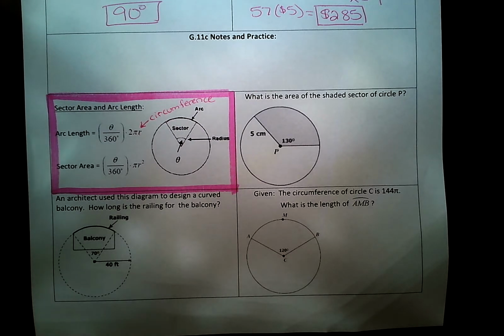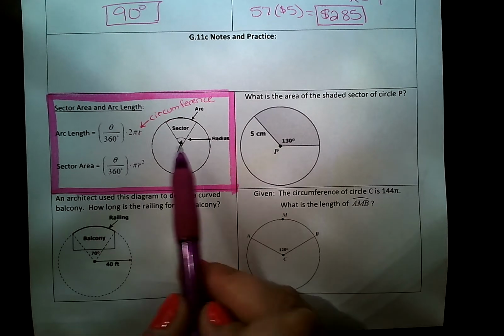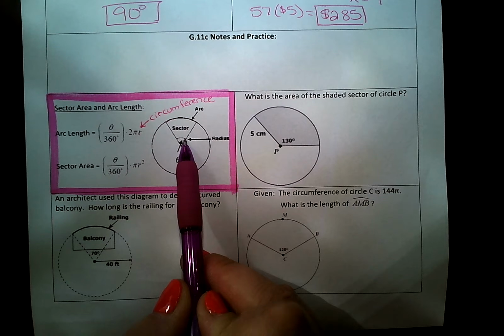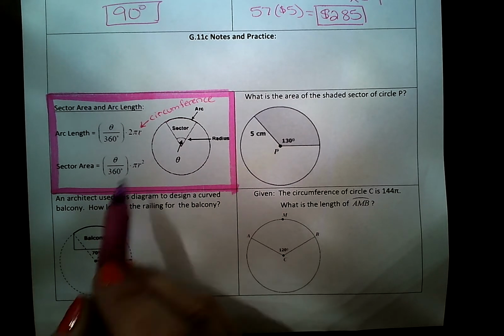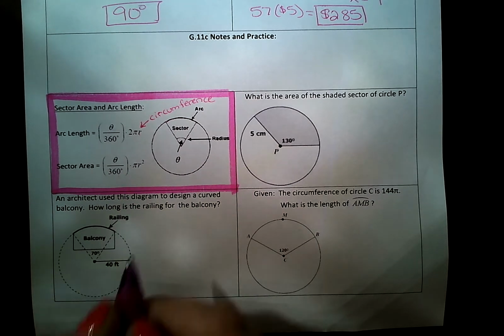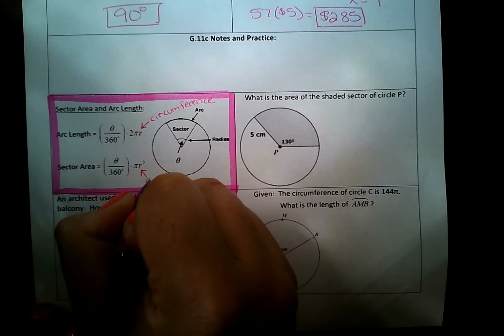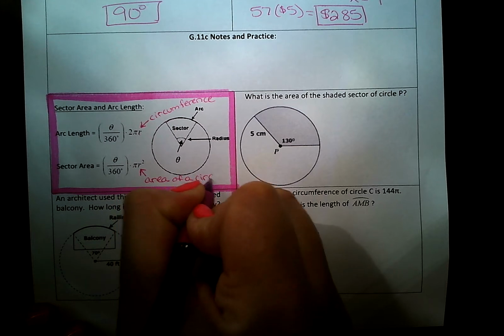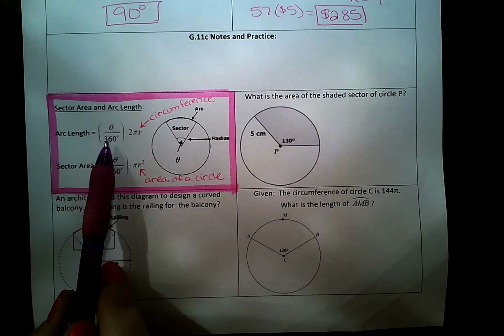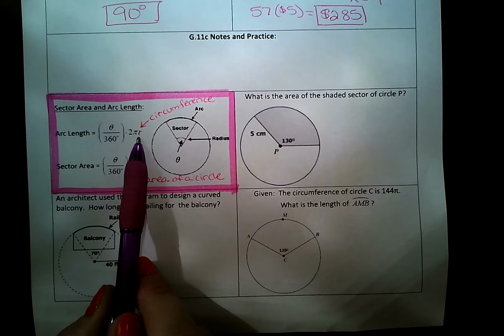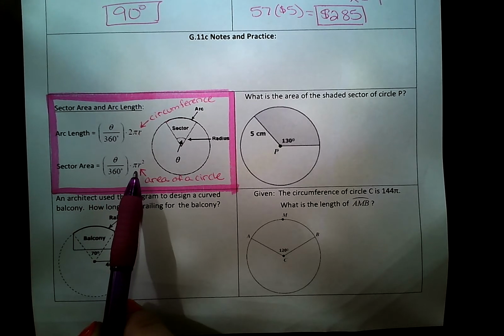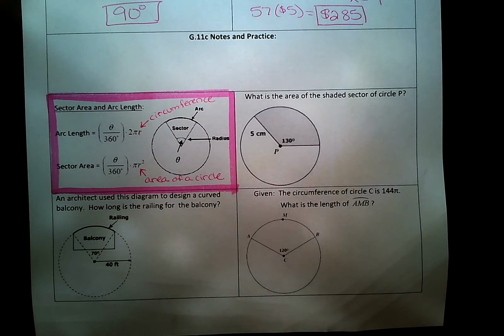The sector area formula is quite similar. We've got theta out of 360, so again, a portion of the full circle, times pi r squared. Now, what is pi r squared? That's the area formula for a circle. Okay, so in arc length, we've got a portion of the full circumference. In sector area, we've got a portion of the full area. Let's do a little practice here.